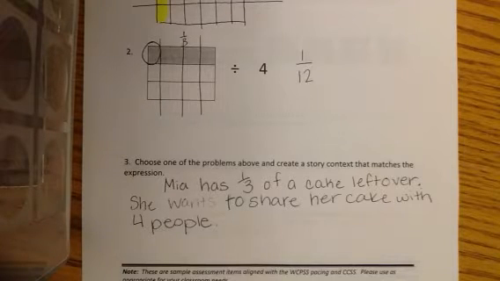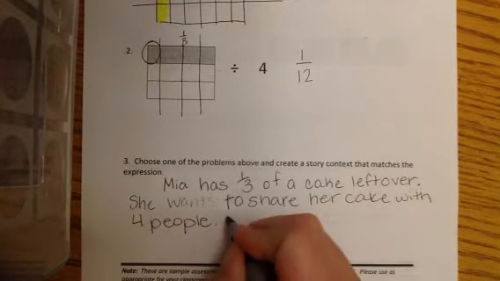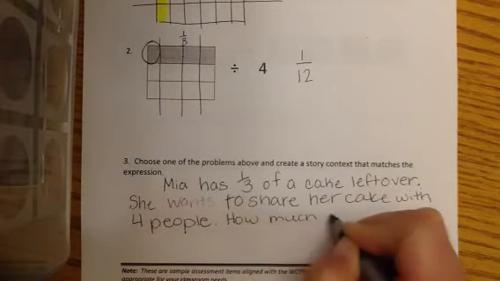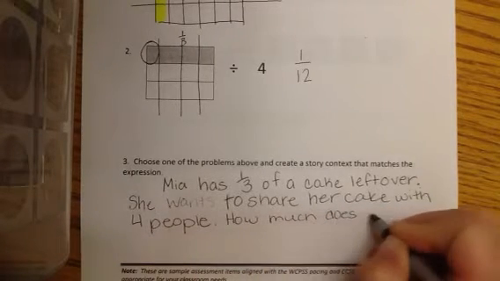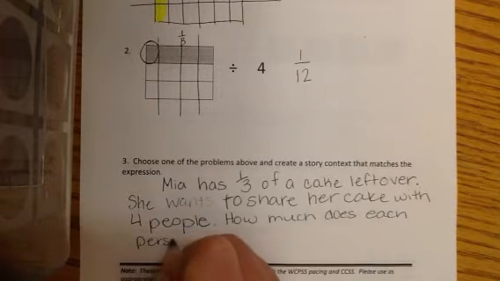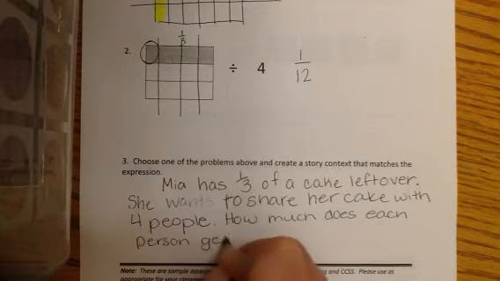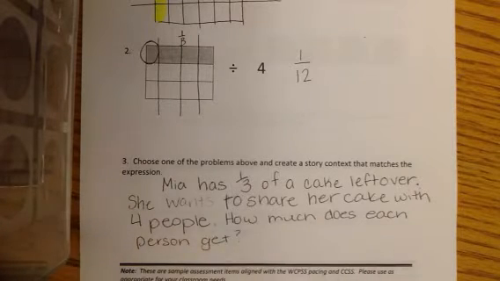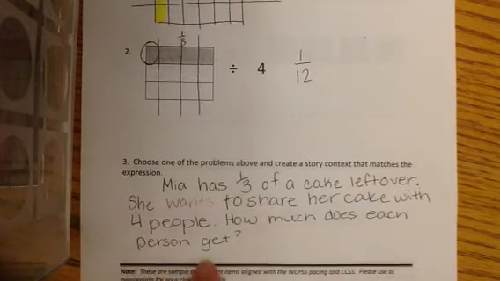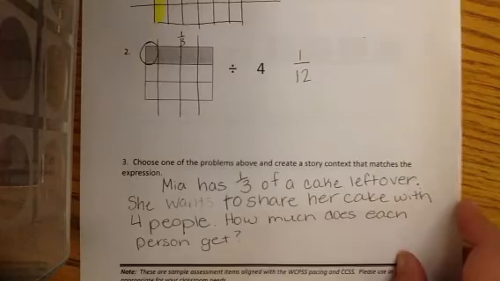Those are all division words. She wants to share her cake with 4 people. How much does each person get? So there you go. I'm starting with what I was starting with. I'm telling you how many people she's sharing it with. And then she's asking how much each person gets, the question. All right, let's look at the next one.